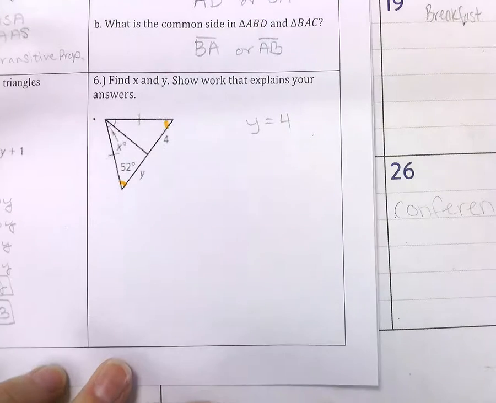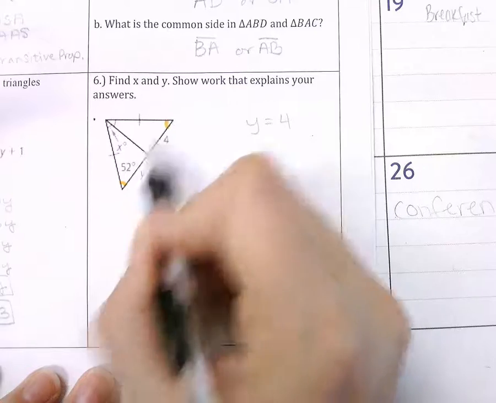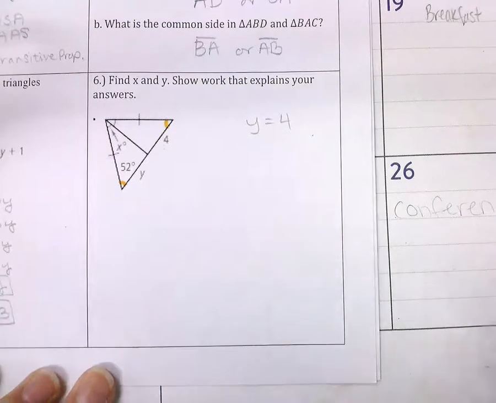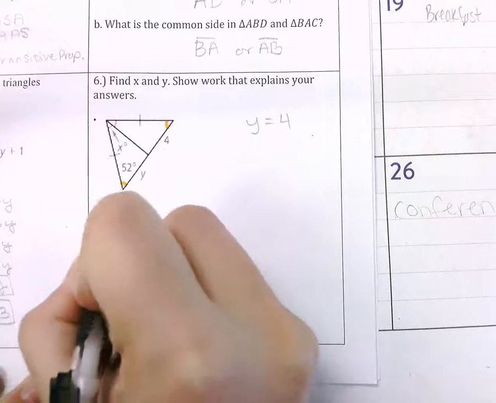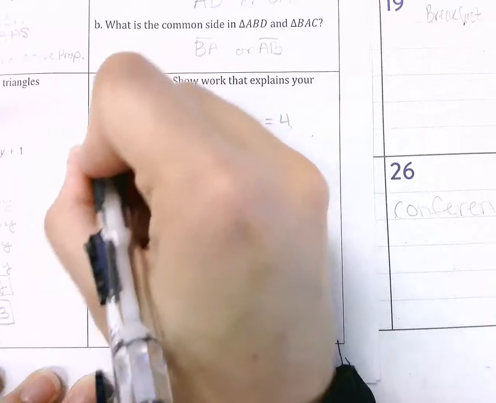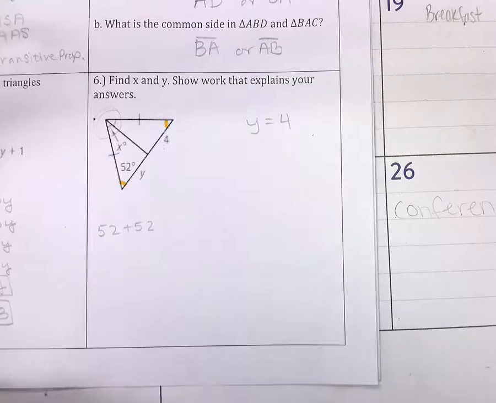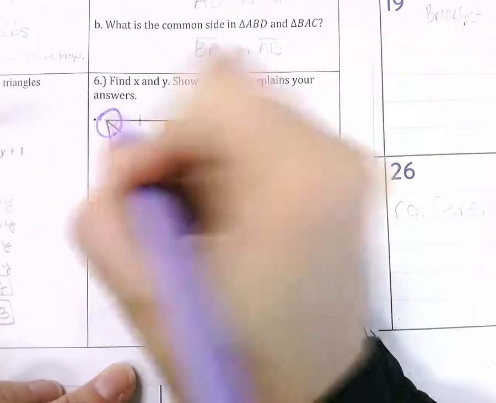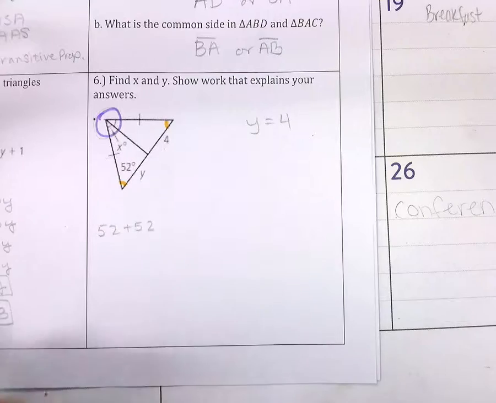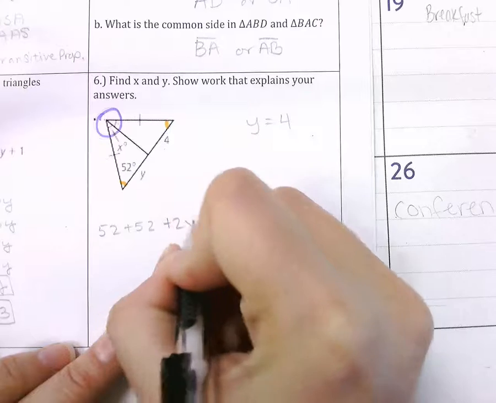Now to find x, you could do this a couple of ways. I'm going to do it one way, and then if you have another idea, we can look at that. So I said that these two base angles were the same, so they're both 52. So if you look at the whole triangle, we have two angles that are 52, and we have one angle all the way up here. This one up here is made up of two x's. So you got this x here, and you got this one over here that's the same size, so it's 2x.